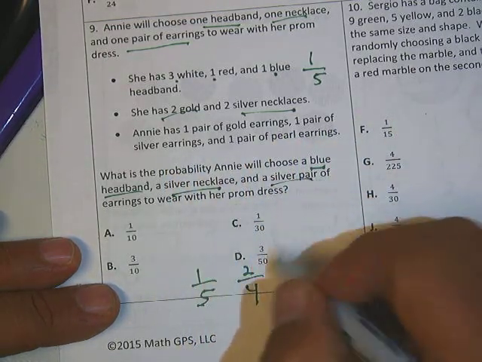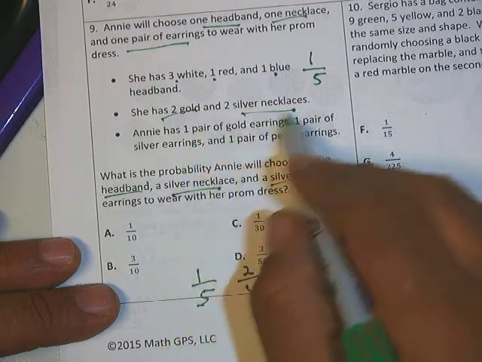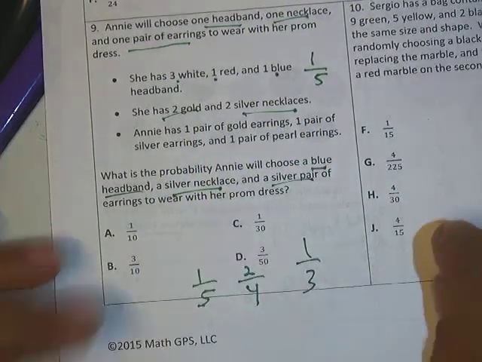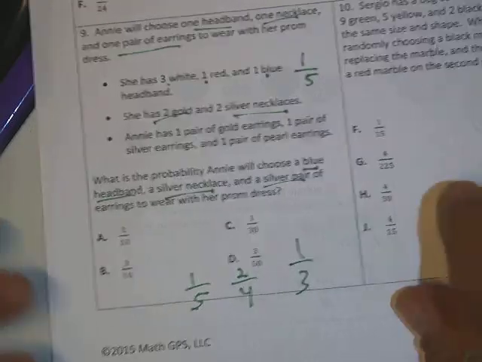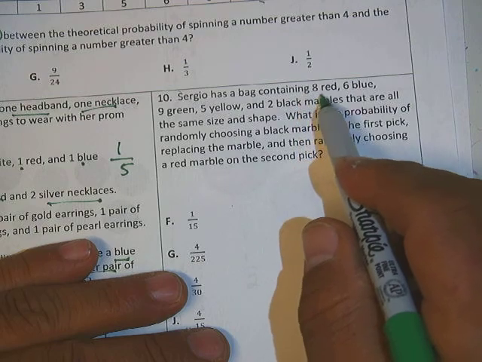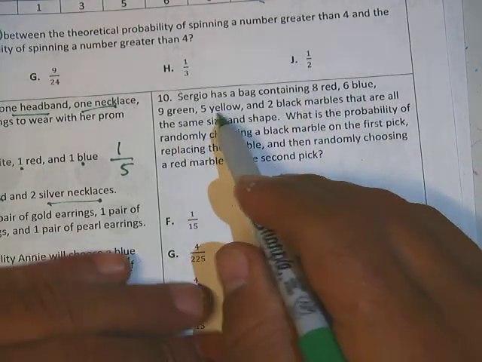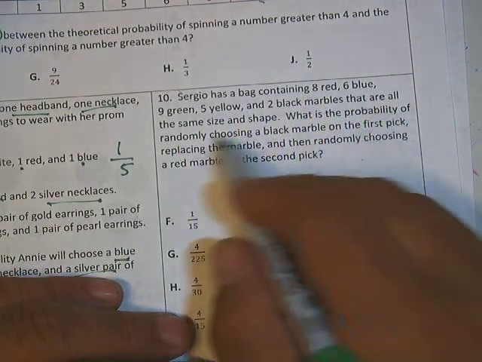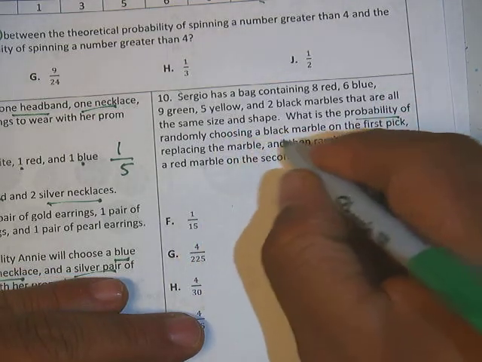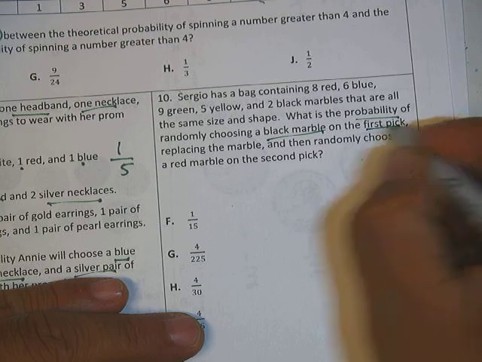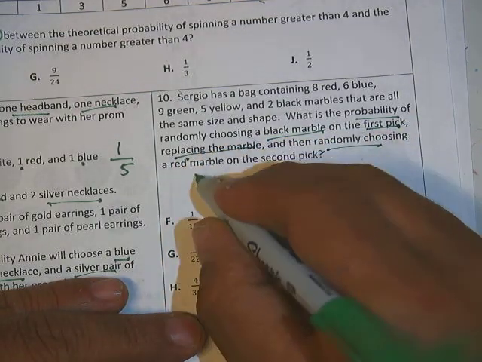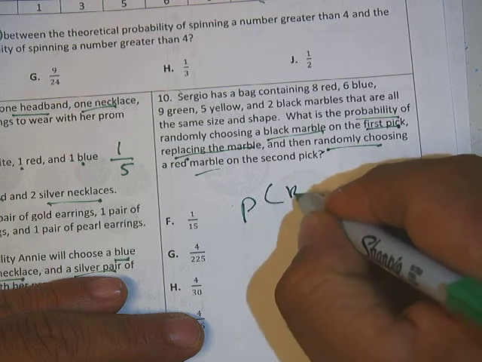She wants to get a silver necklace. How many necklaces does she have? She has 2 gold and 4 silver. She has 4 silver. Annie has 1 pair of gold earrings, 1 pair of silver, 1 pair of pearl. She wants to wear the silver pair. So how many earrings does she have in total? 1, 2, 3. She has 3 total. 1 is silver. Multiply, cross, and get the answer. And simplify it.